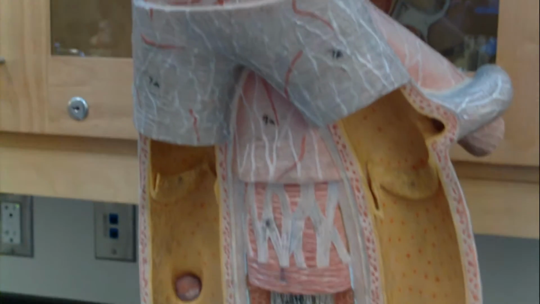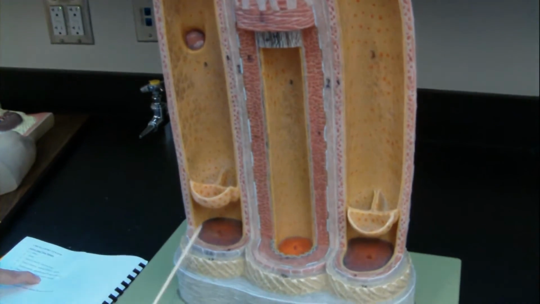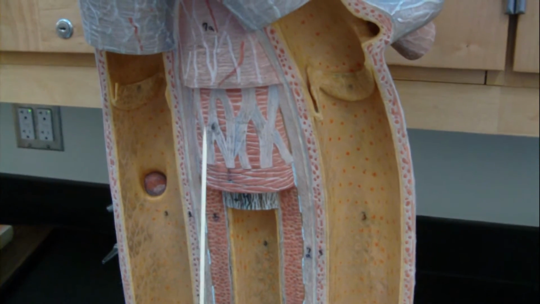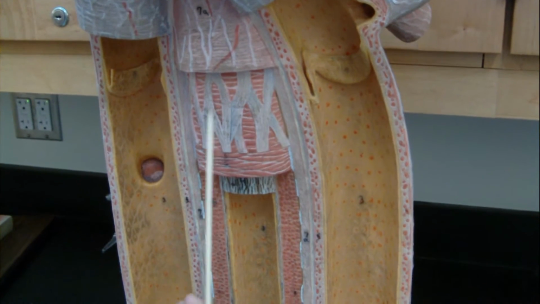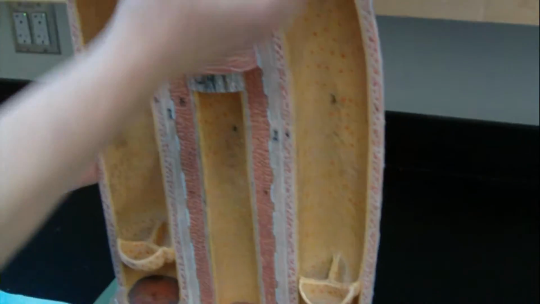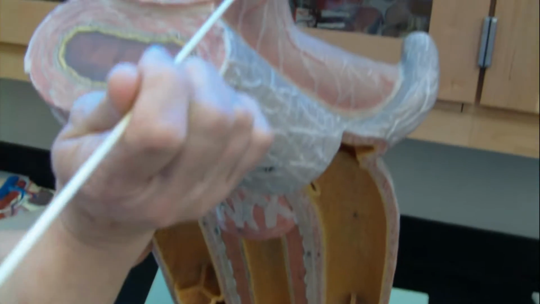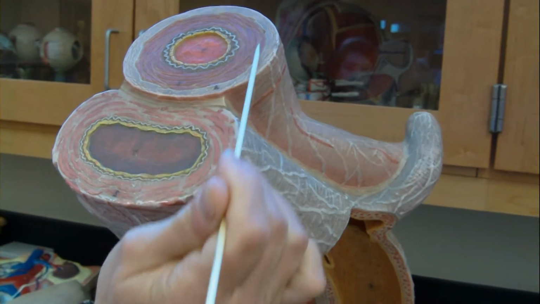Number 6 on the model, or your tunica externa, external elastic lamina, is going to be right here. Probably up above here as well. Right here, tunica externa, external elastic lamina.